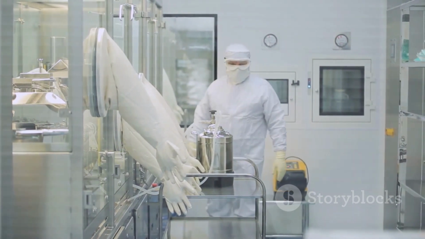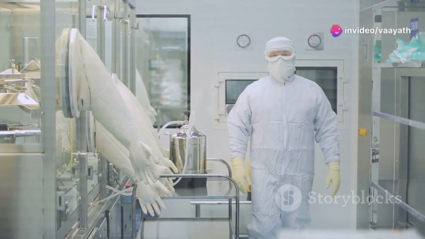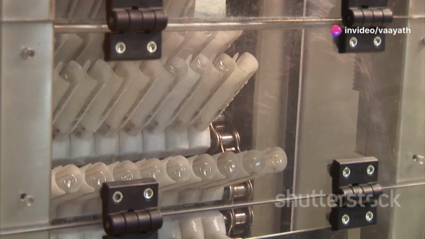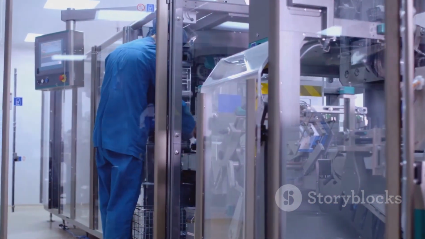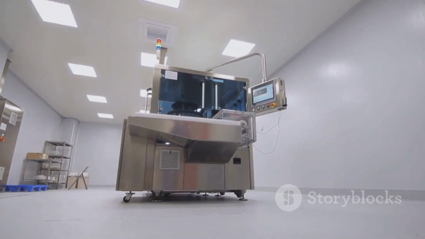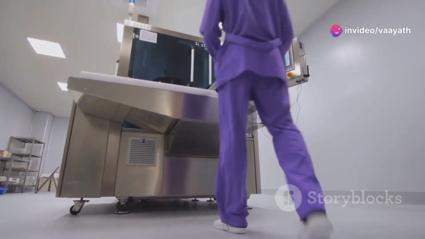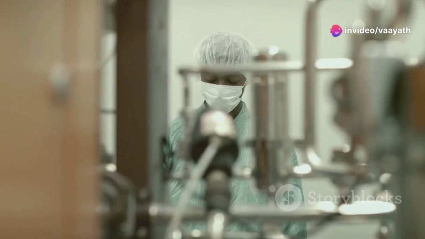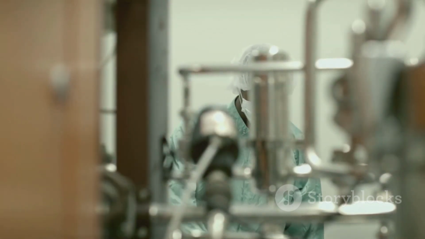Startup media fill, as the name suggests, is performed before a new production line or product is released. It validates the initial sterility of the process. Ongoing media fill is conducted routinely during production, ensuring that sterility is maintained over time. Finally, requalification media fill is triggered by specific events, such as changes in equipment, processes, or personnel. It revalidates the process to ensure that any modifications haven't compromised sterility.